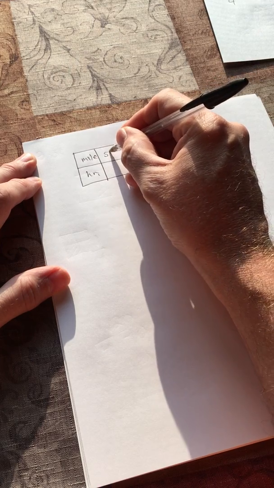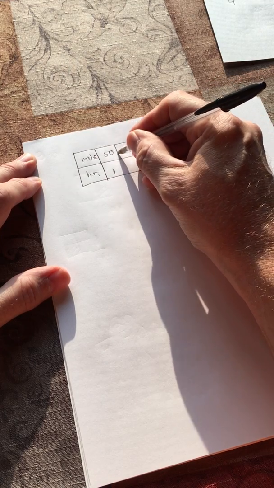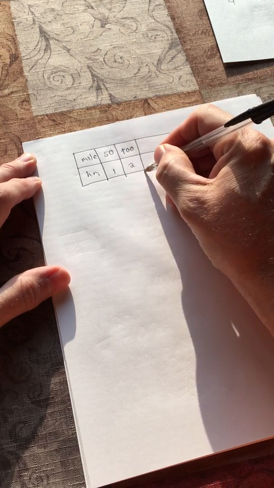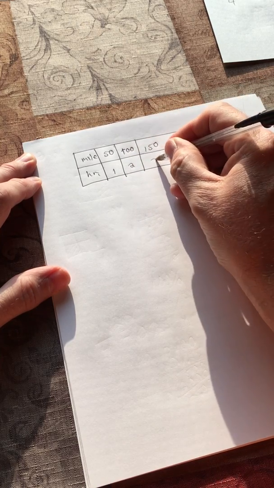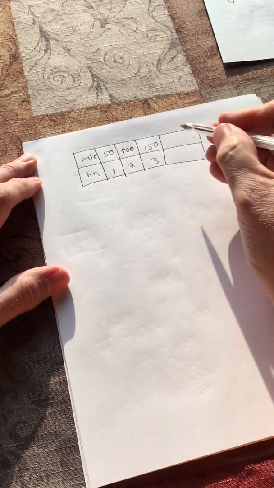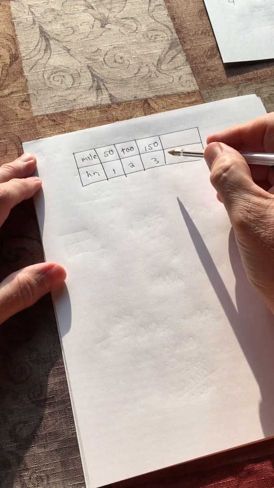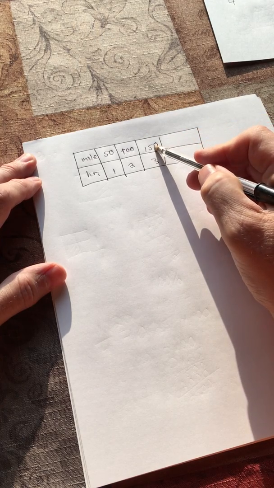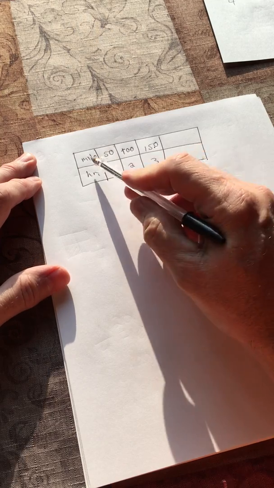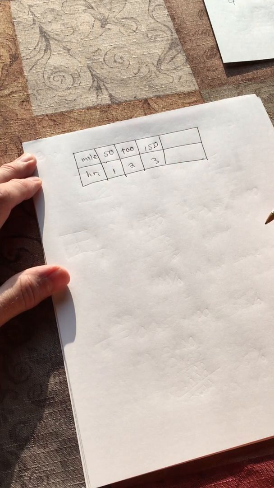And if we did 50 miles in 1 hour, then that means that we would go 100 miles in 2 hours and 150 miles in 3 hours, and so on. Okay? Well, these are all equivalent ratios to each other, because if we divide this one by 3 and this one by 3, we're going to go right back to what we started with. They all have to be equal if they're in this table.